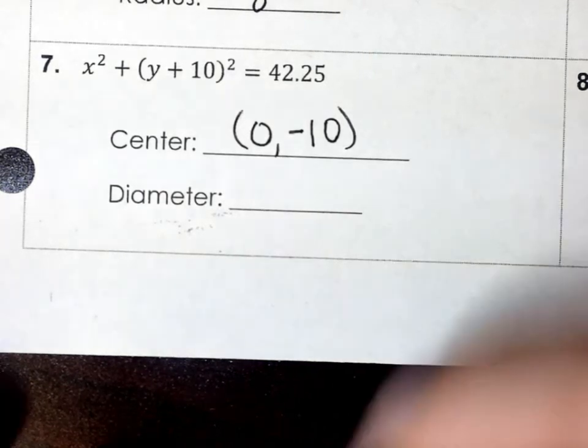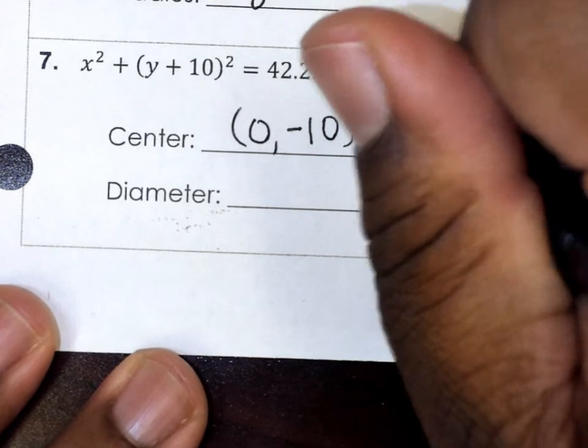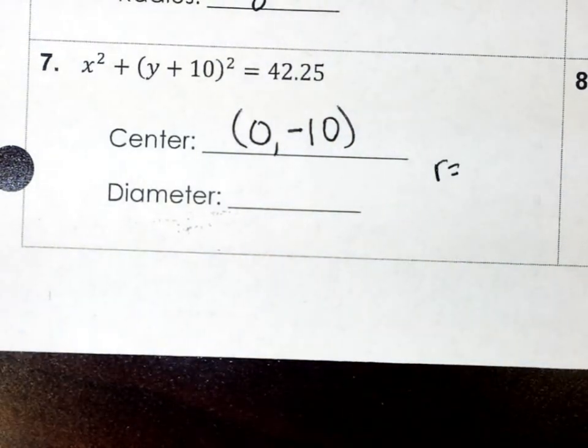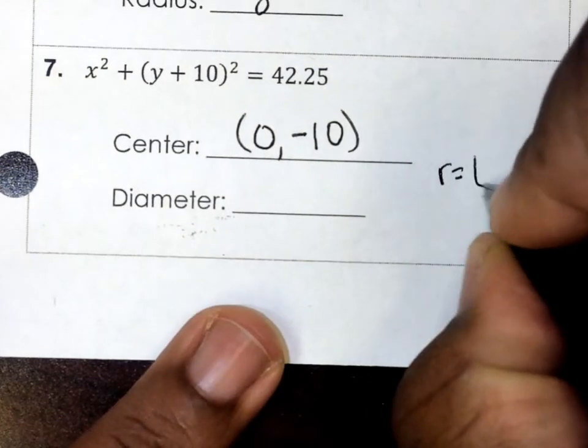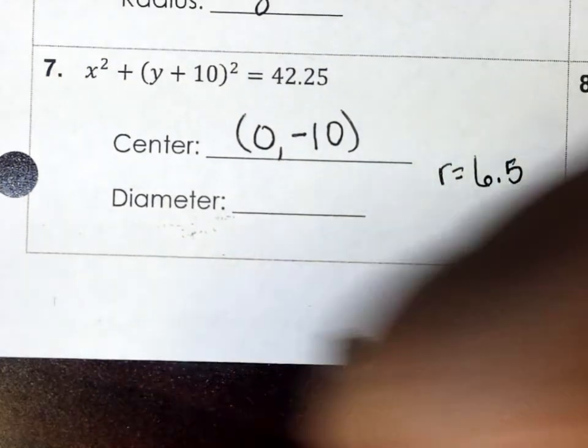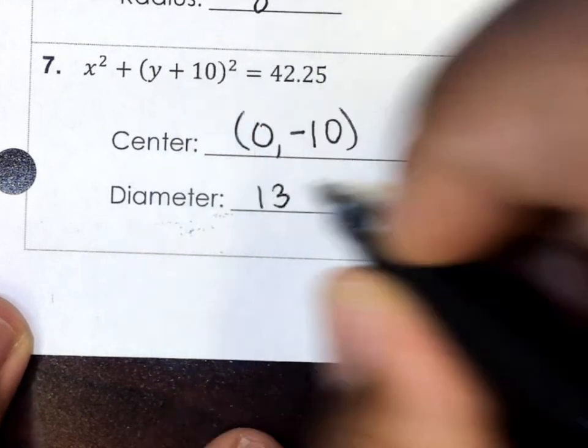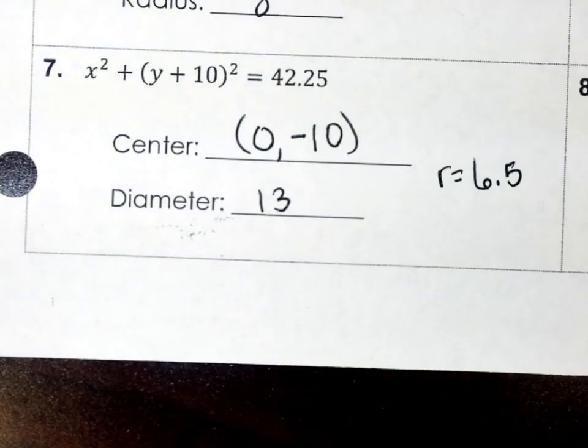Give me radius first. How about that? That made life easier for us. Gotcha. Thank you. Radius will be 6.5. Diameter will be 13.